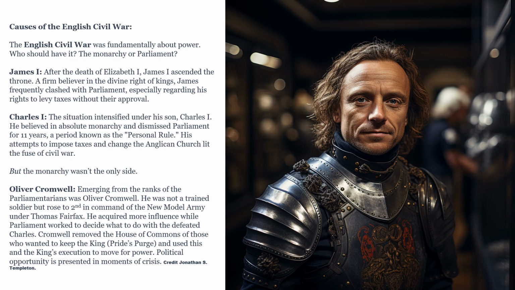Charles I. The situation intensified under his son, Charles I. He believed in absolute monarchy and dismissed Parliament for 11 years, a period known as the personal rule. His attempts to impose taxes and change the Anglican Church lit the fuse of civil war. But the monarchy wasn't the only side.